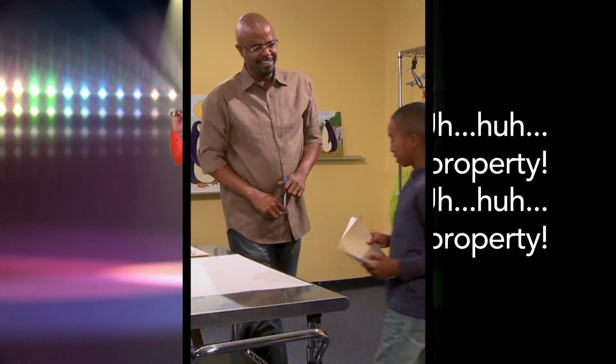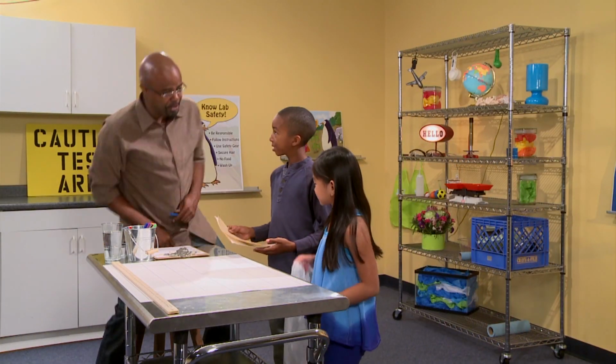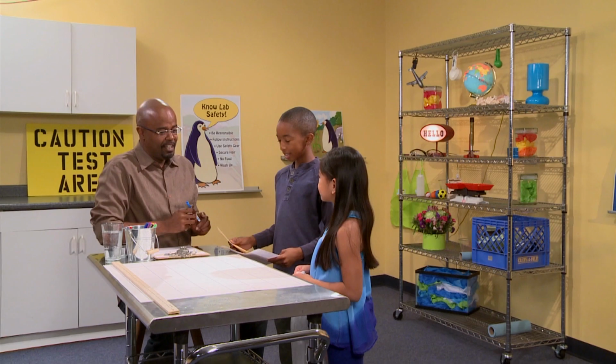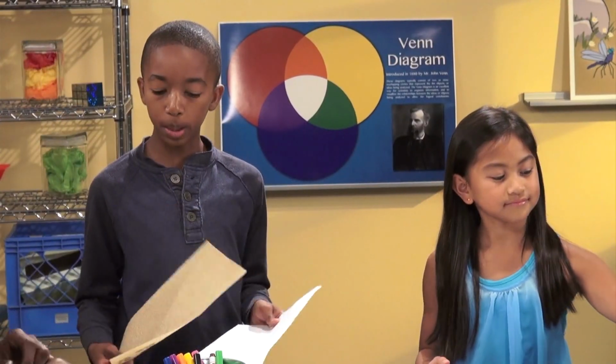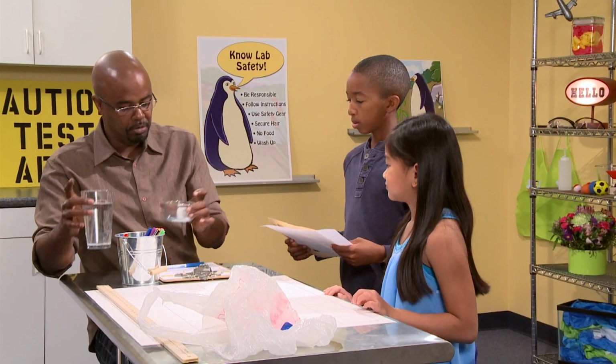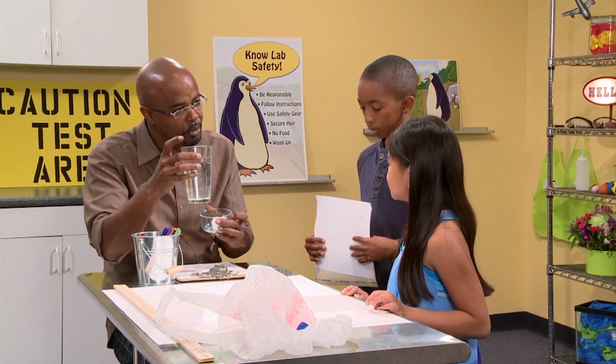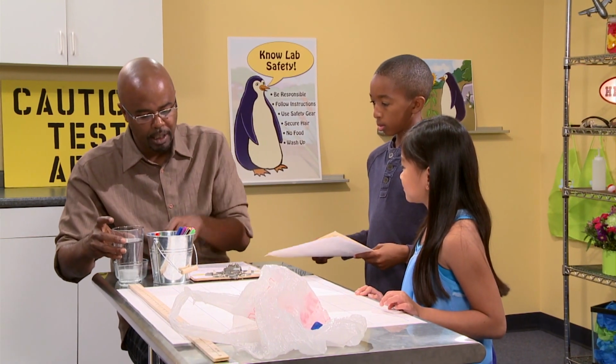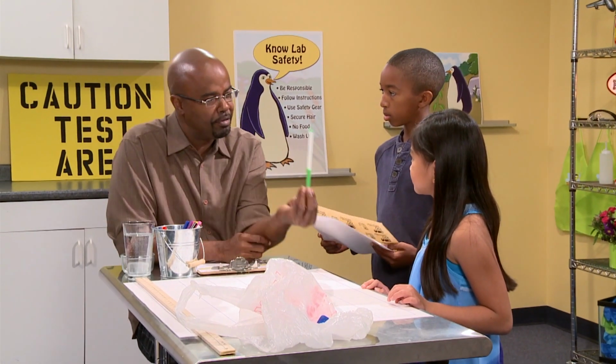Mr. Howard had Caleb and Lauren bring in some objects as homework for today's lab. Each of the objects is a little different from the others. They have different properties. Something you can observe about an object is called a property.